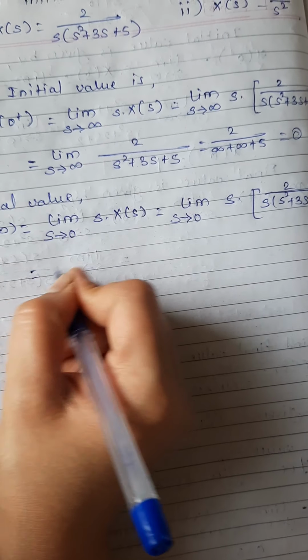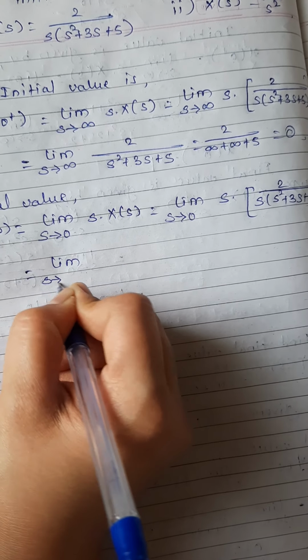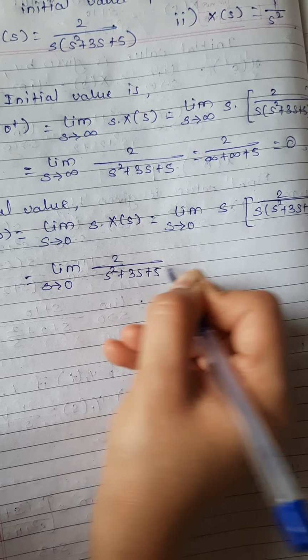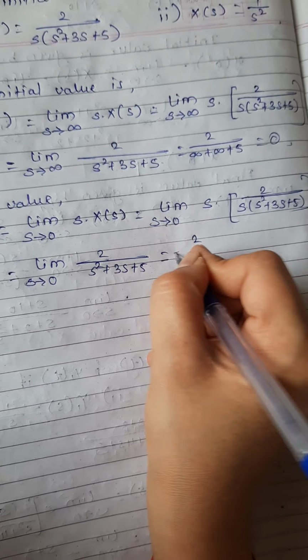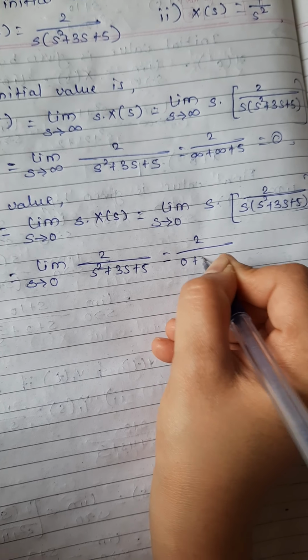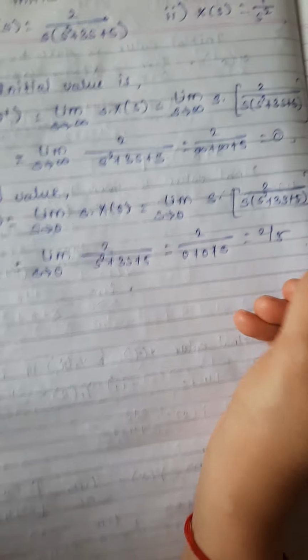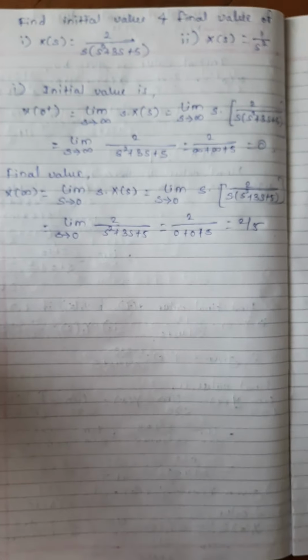The s's get cancelled. So it is 2 by 0 plus 0 plus 5. So final value is 2 by 5.